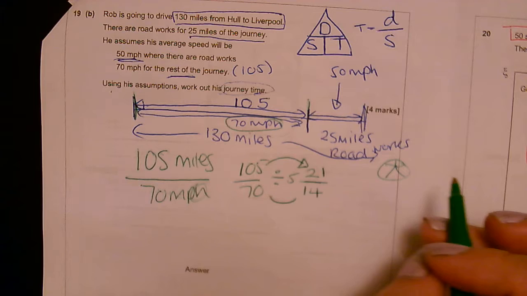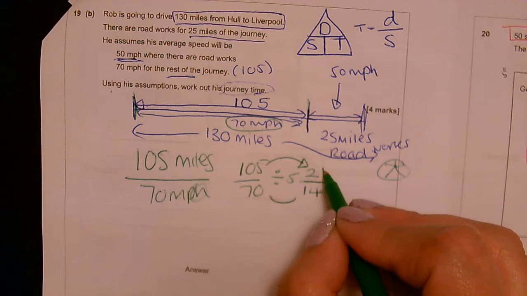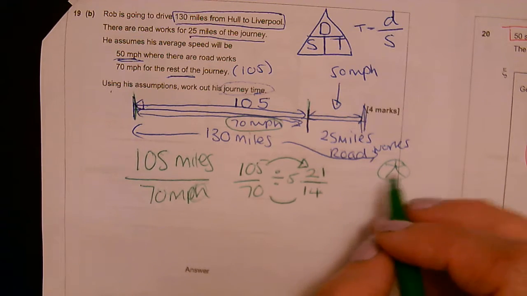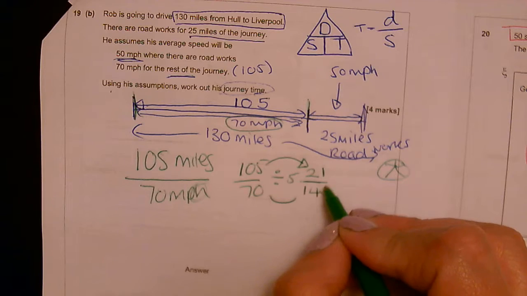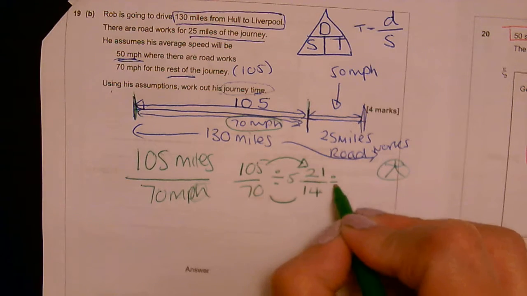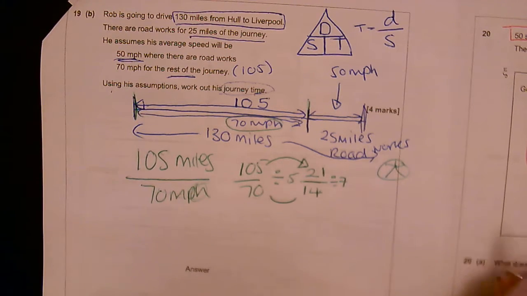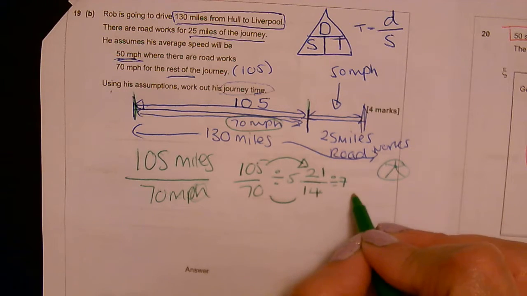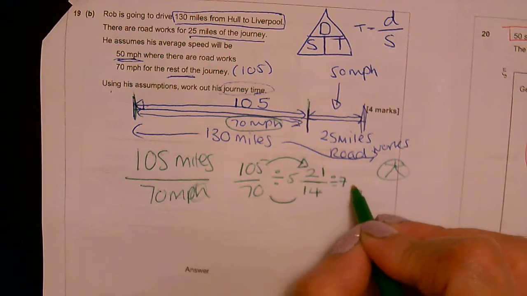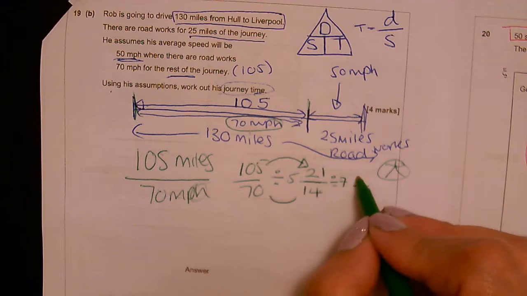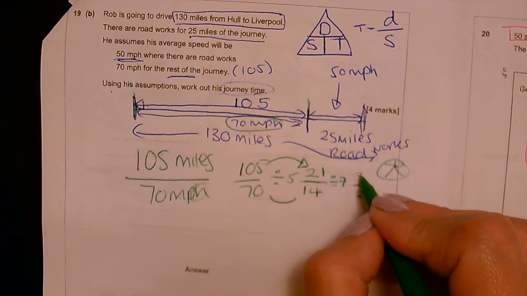We've got 21 divided by 14. Can we think of any numbers that go into both 21 and 14? Well, 14 and 21 are both in the 7 times table, so we can divide top and bottom by 7. 14 divided by 7 is 2, and then 21 divided by 7 is 3.